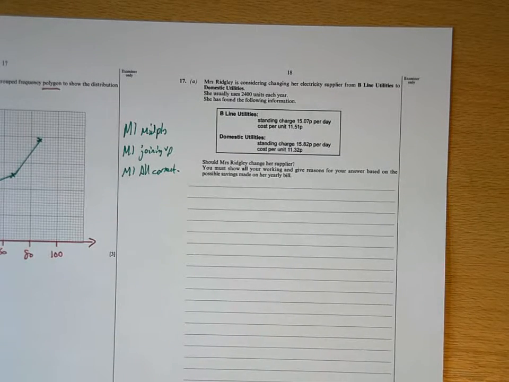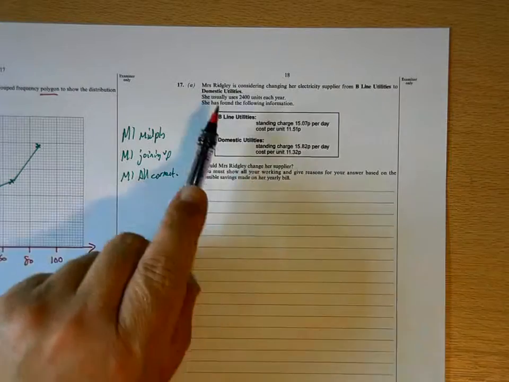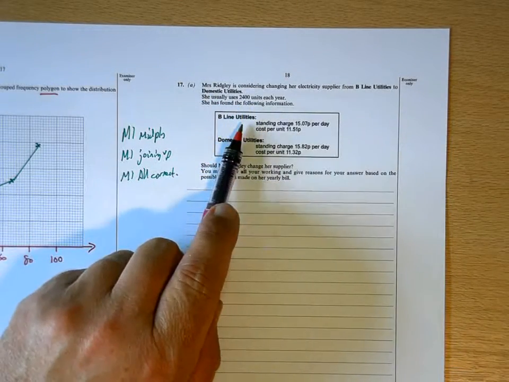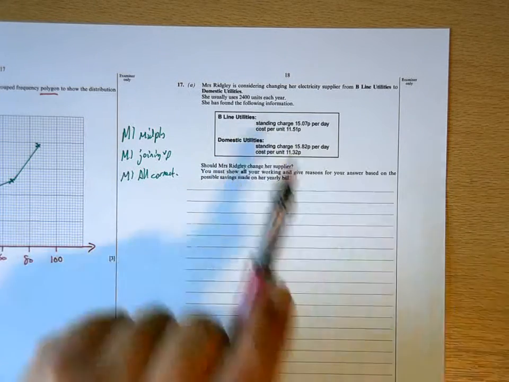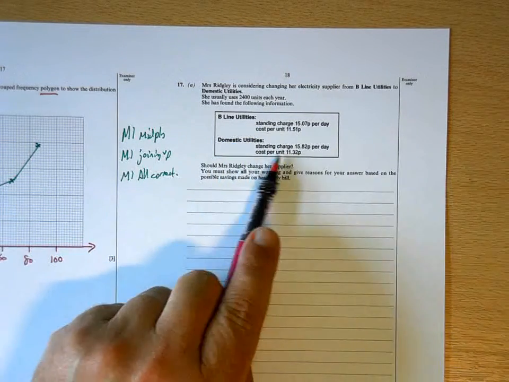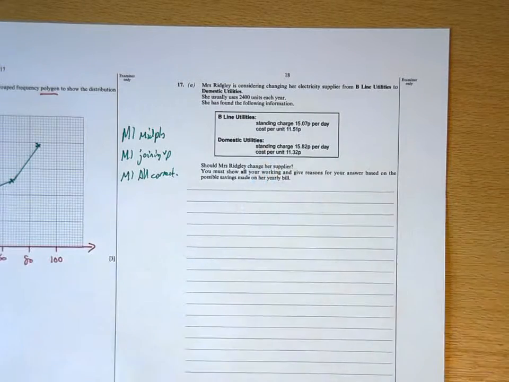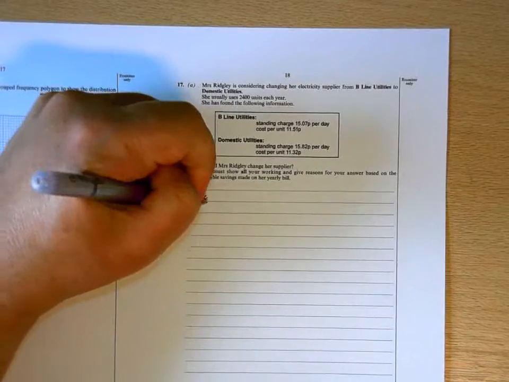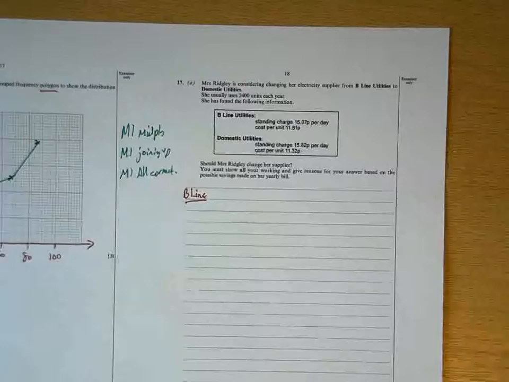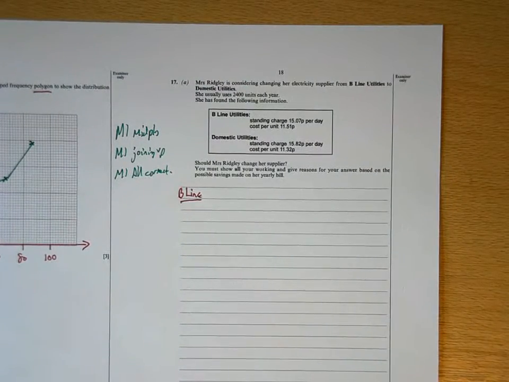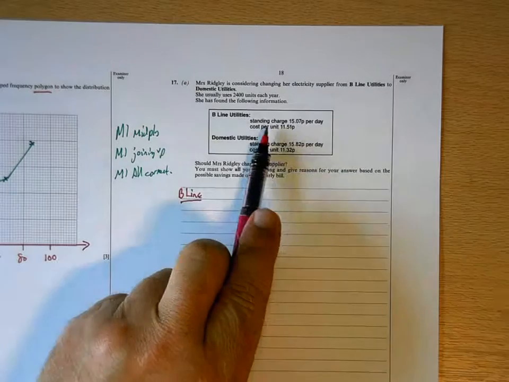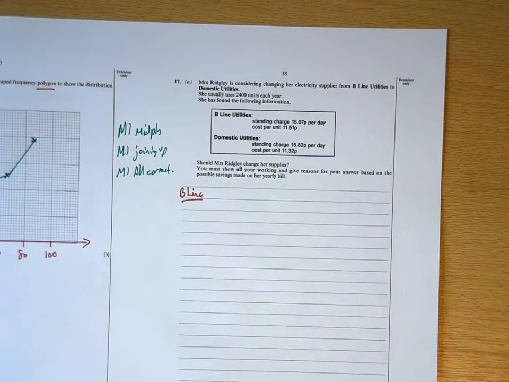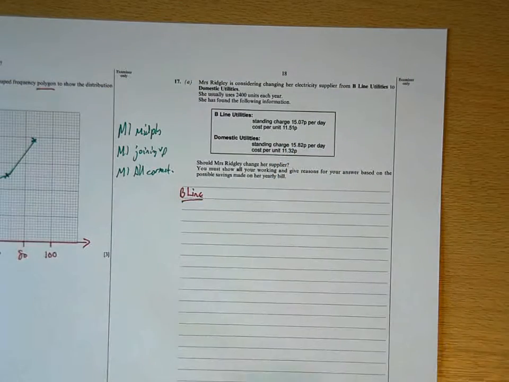So what we need to do is, first of all, use this fact that this is how much electricity she uses and work out what that would come to with Beeline, apply the same thing to domestic and see which one is most expensive. So first of all, then, we're going to work with Beeline. So I'm going to write that down so that they know what I'm doing. So for a year, the standing charge is 15.07 pence per day. Change it into pounds.